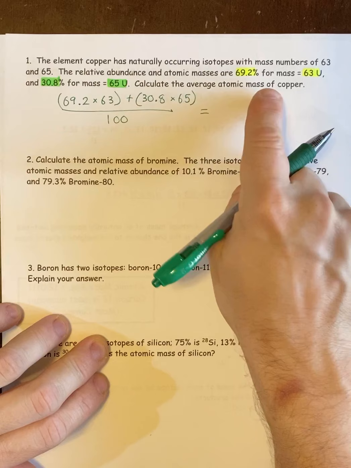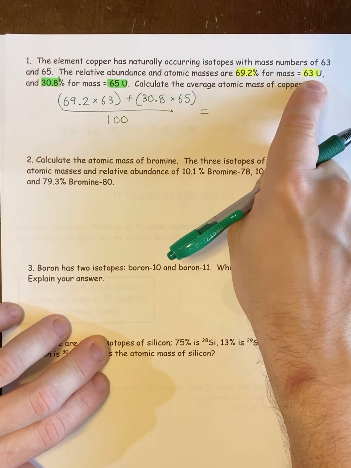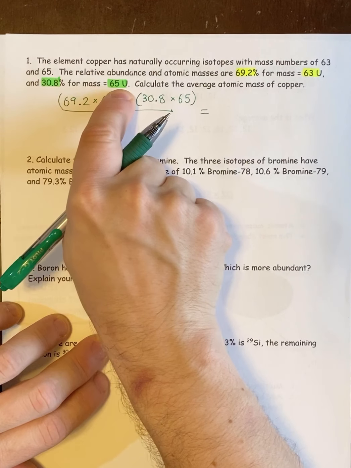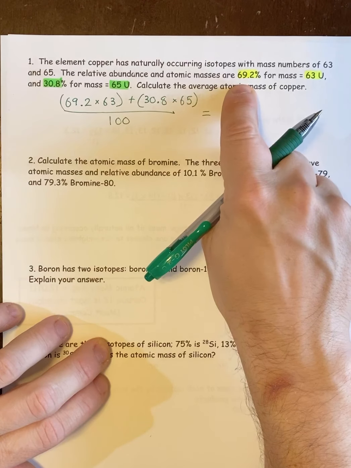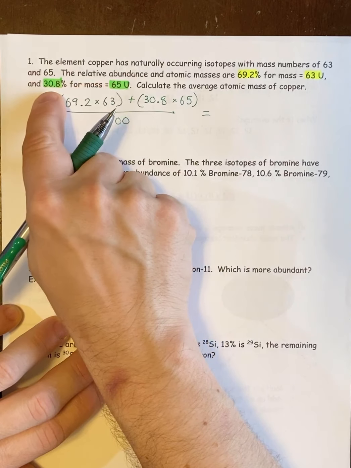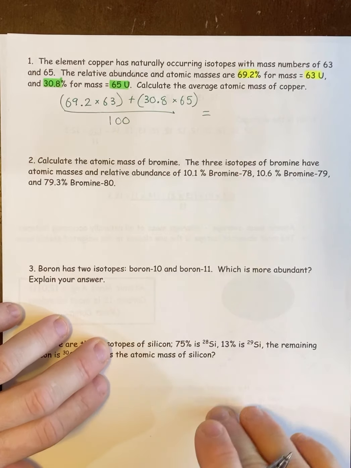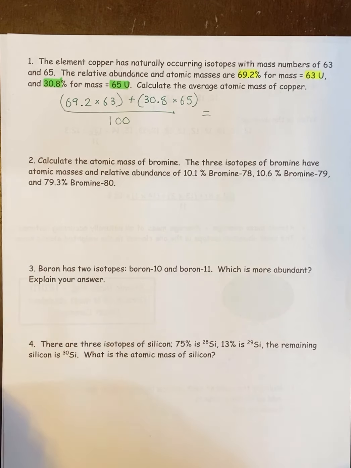If you had 100 atoms, right, 69.2 of them weighed this, and 30.8 of them weighed this, if you wanted to find their average weight, you would just add up this number this many times, and I'd add up this number this many times, and then divide by 100 because there were 100 atoms, and that's why it also is an easy way to convert percents back to decimals. So that's essentially what the dividing by 100 does. And then we get our answer.